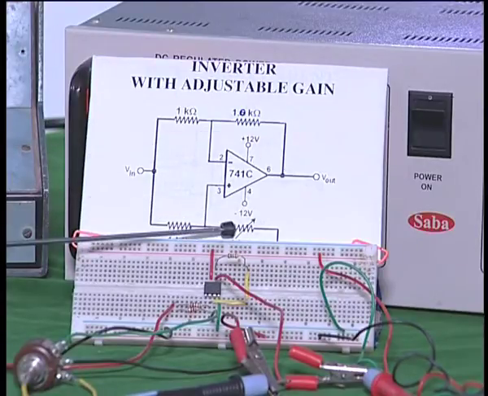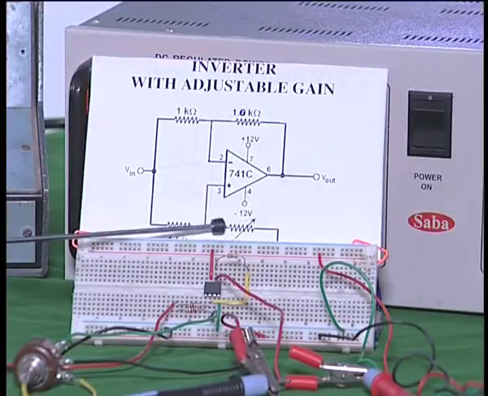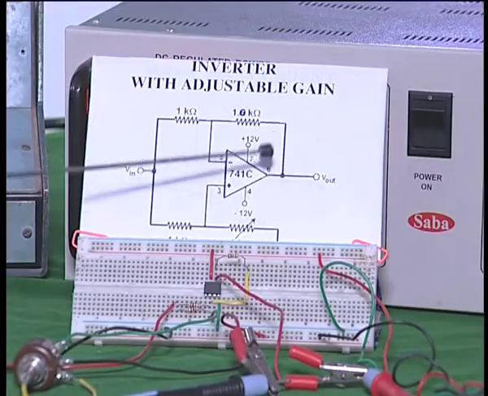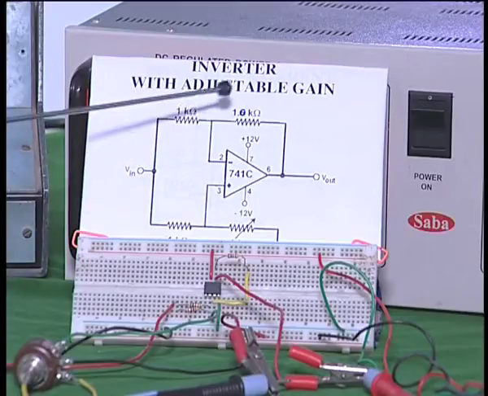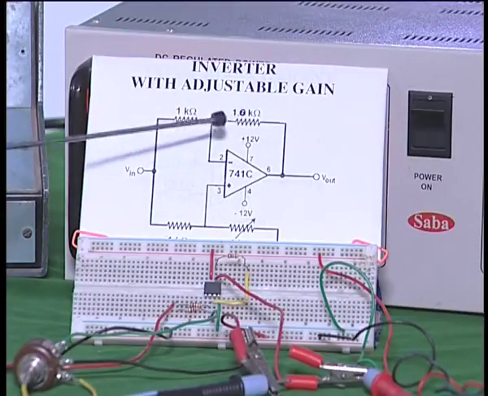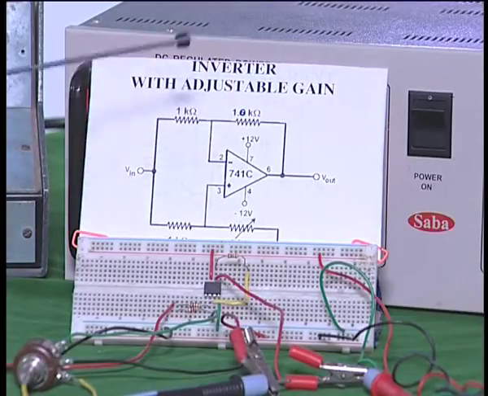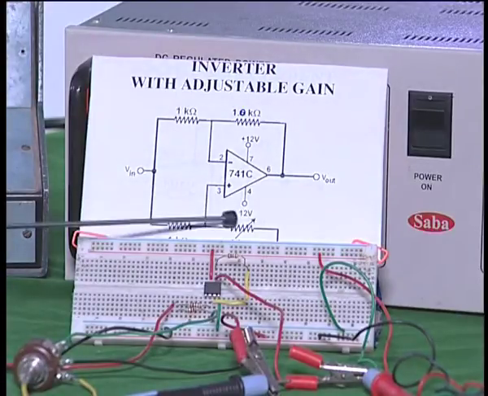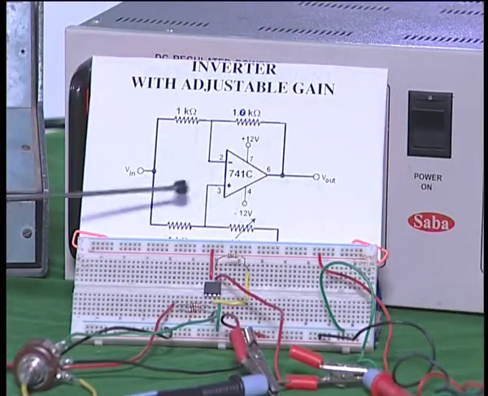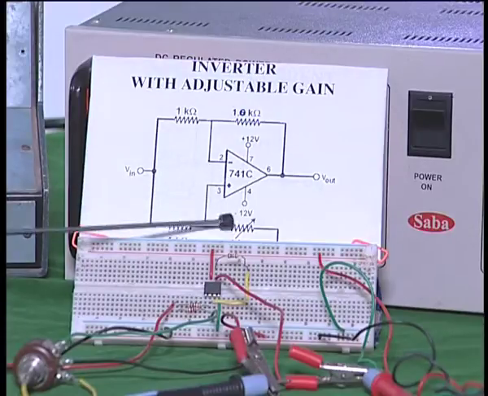And so, when I vary the potentiometer from 0 to a maximum value, the gain should go from minus R2 by R1, which in this case is minus 1, to some different values. I can vary it by varying this potentiometer. That is what I wanted to show you. You can vary the gain by changing this potentiometer.